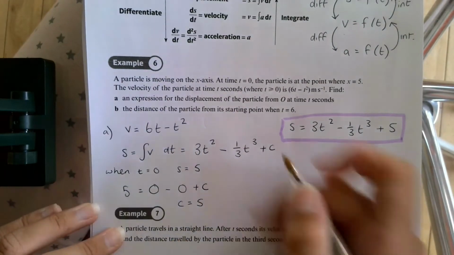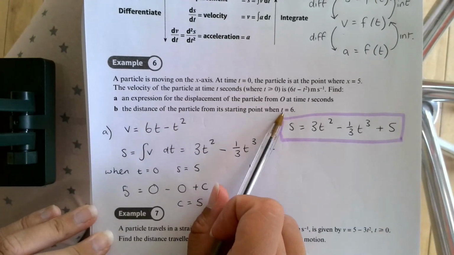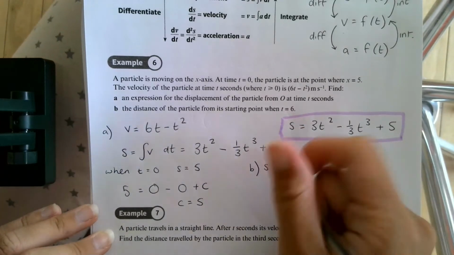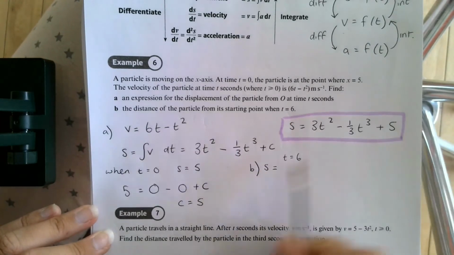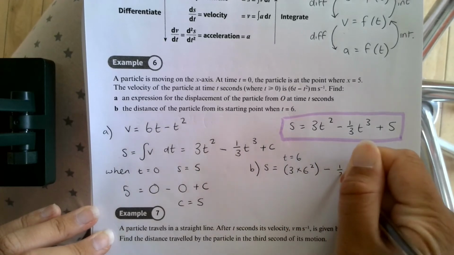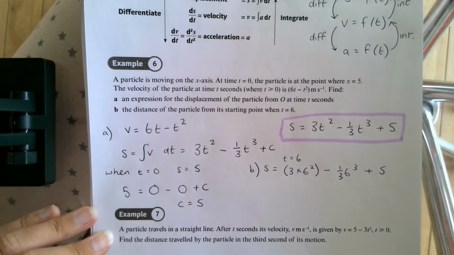Part B says, find the distance of the particle from its starting point when t equals 6. If I find the displacement at t equals 6, I've got 3 times 6 squared, minus one third of 6 cubed, plus 5. You can use your calculator to see what you get as your final answer there.